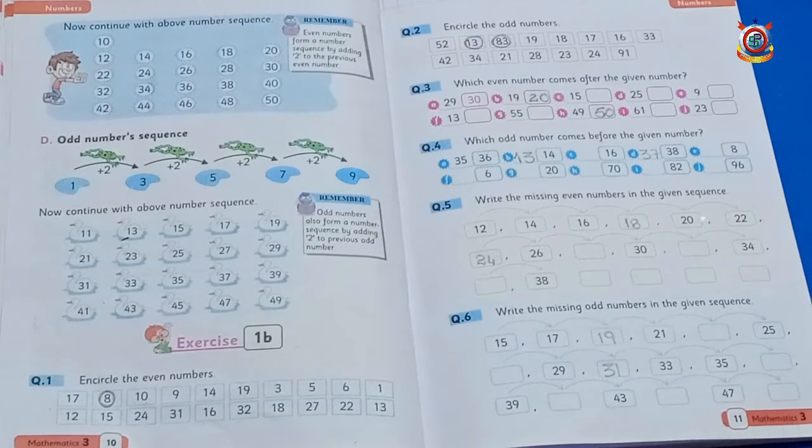And these all lines will become even numbers. Look, I have done one another for you. 26, 24. Add 2 with 22, then 24 will come, and add 2 with 24, then another number will be 26. So you will fill these blanks in this sequence. Come to question number 6. Write the missing odd numbers in the given sequence.